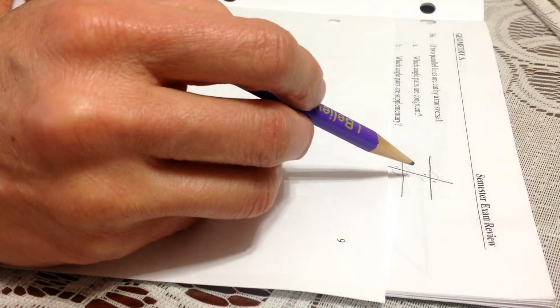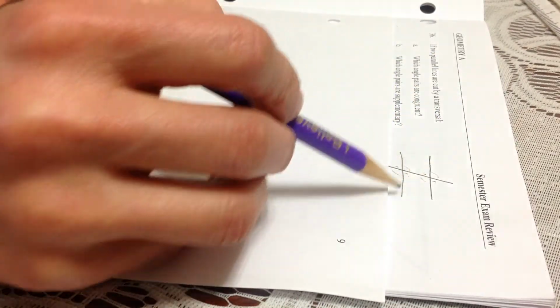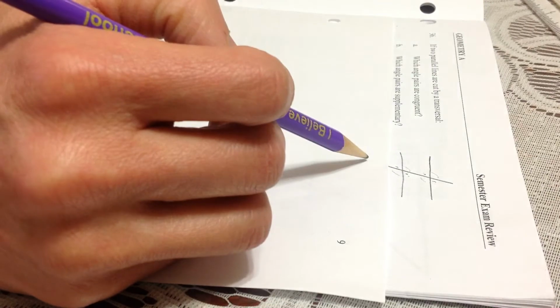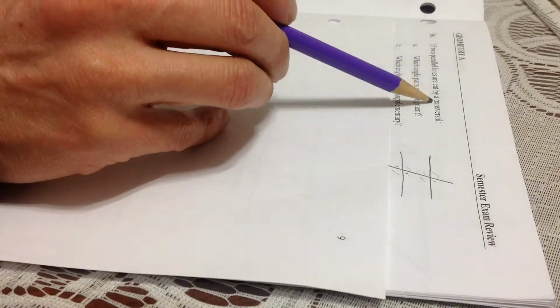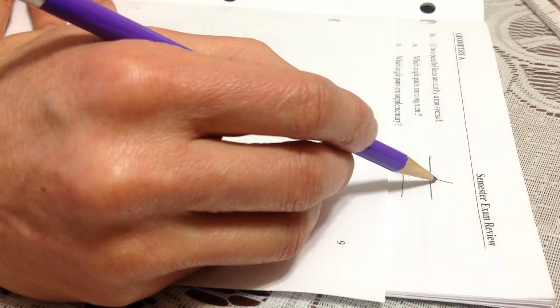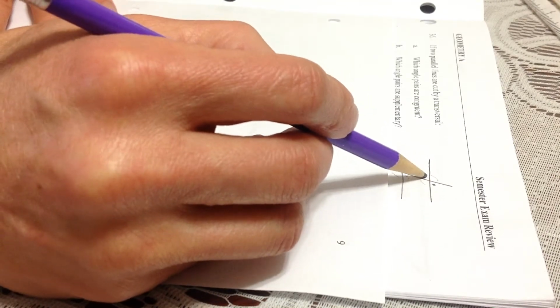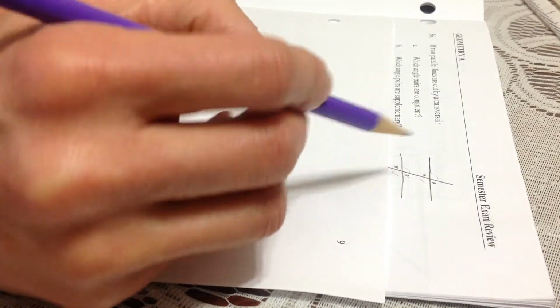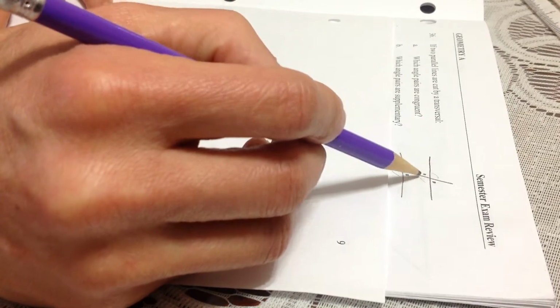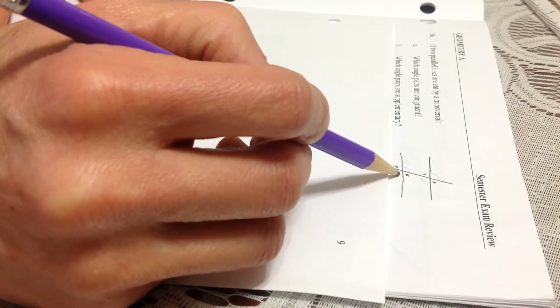Okay, we're doing 36. You can see these lines are parallel and transversal. Okay, that's what this is, transversal. And it creates 8 angles, right? 4 are small ones, like these. They're congruent. 4 are large ones, they're congruent.